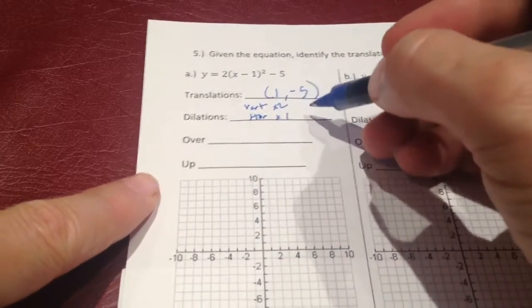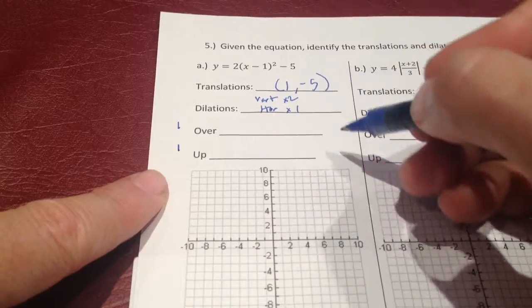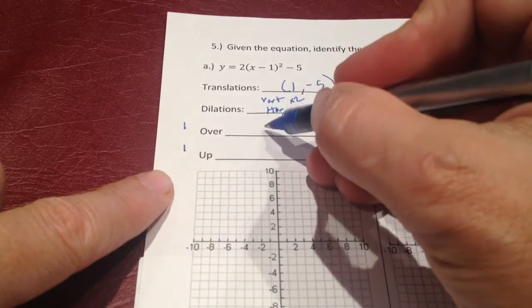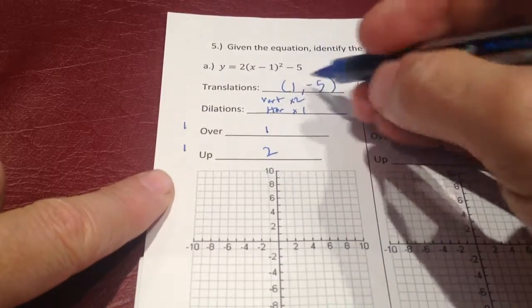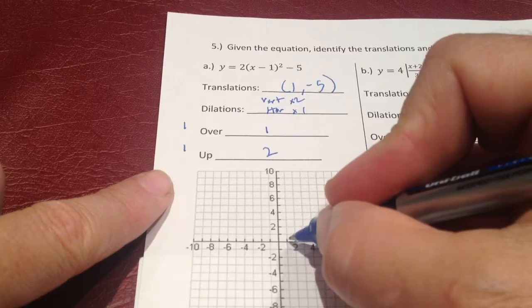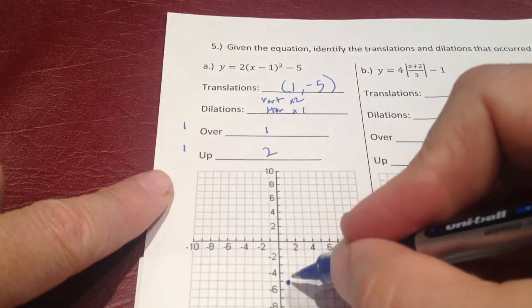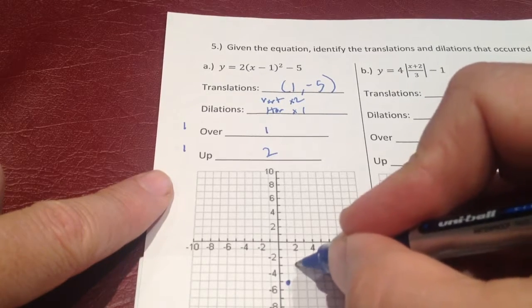So my over-up pattern here for the very first point, because our normal first point is 1, 1, and in fact that's all I really care about if I'm just doing the shape, it's going to be over 1 and up 2. So my vertex here is now at 1, -5, which is right here. And so instead of going over 1 and up 1, as I normally would for the parent function, I'm going to go over 1, up 2.